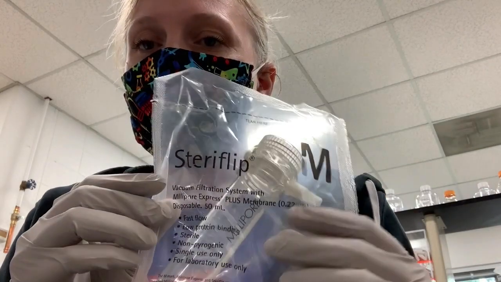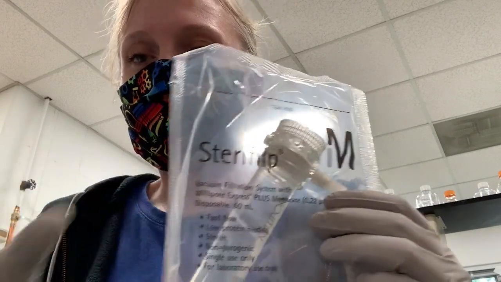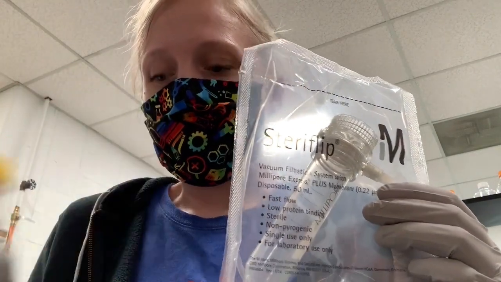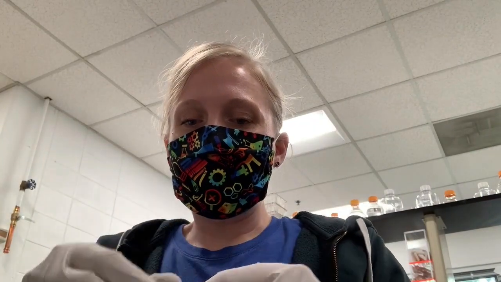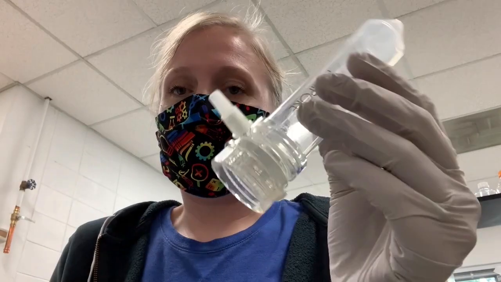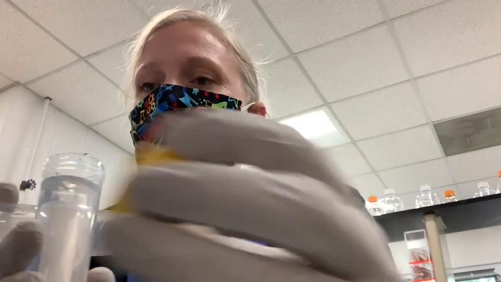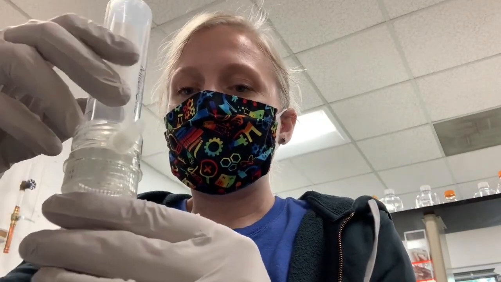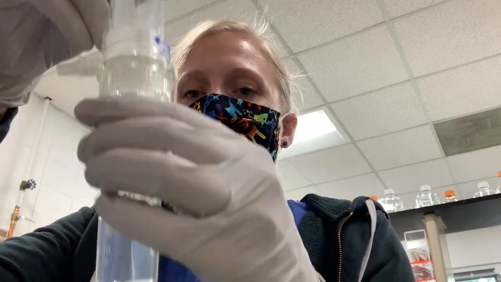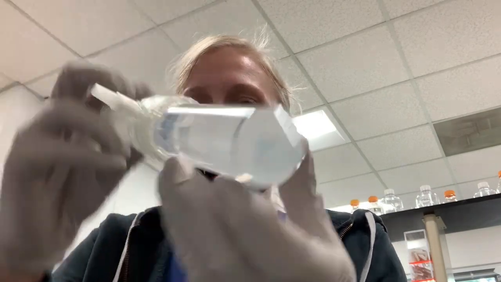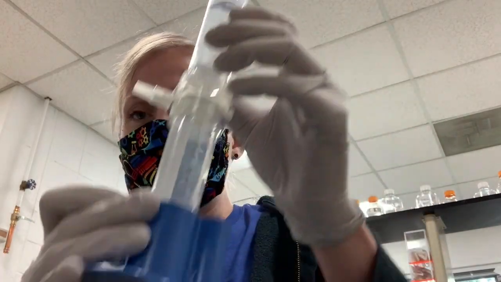So I use this Steri-Flip, which is really good for when you have just one conical tube's worth of a solution. You can tear this open, being careful not to touch the filter with your hands. And this just has a tube with a filter on the top and then a little outlet for the vacuum. I'm going to take the lid off of this 5 molar ammonium acetate tube and just throw it in the trash and screw this Steri-Flip system on top of that tube. I'm then going to invert this tube and stick it in a rack.